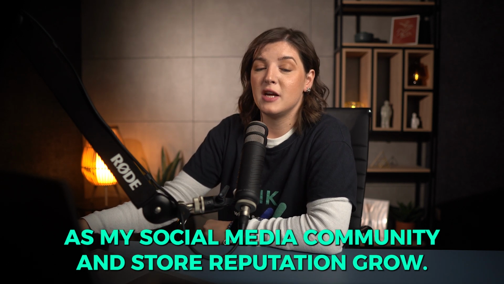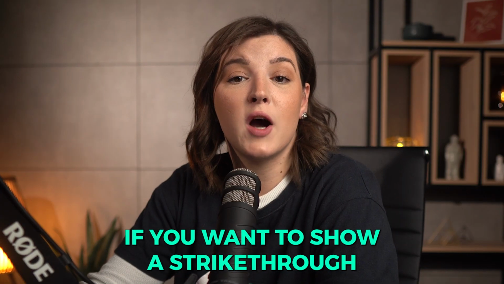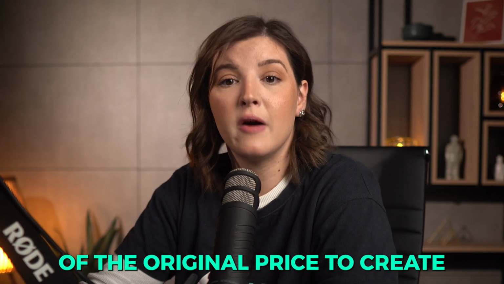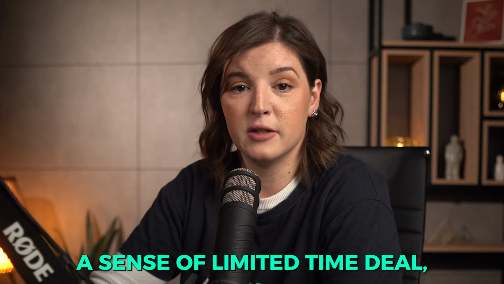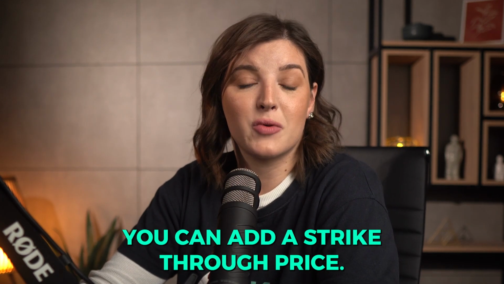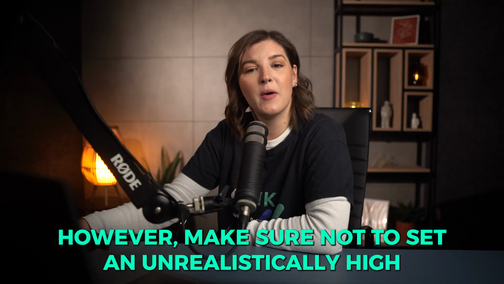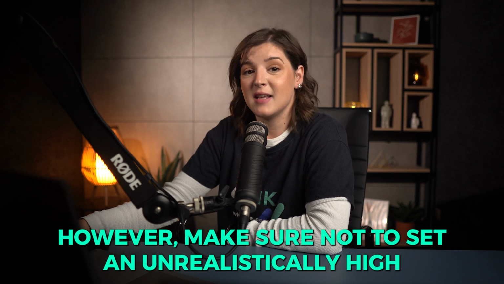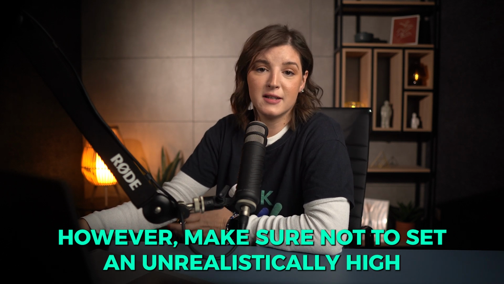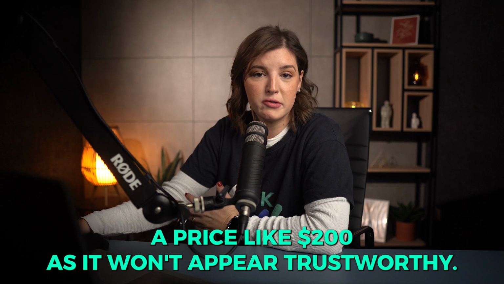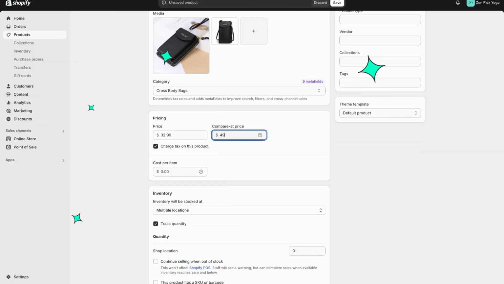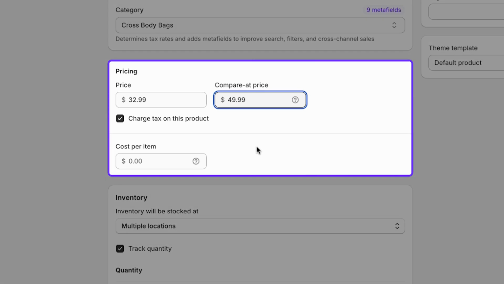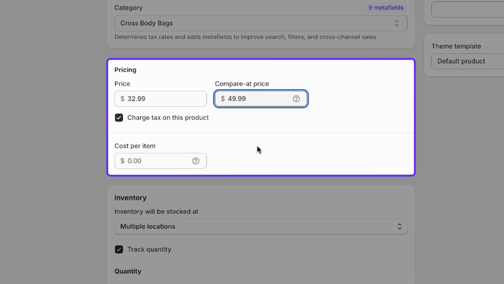If you want to show a strike through of the original price to create a sense of limited time deal, you can add a strike through price. However, make sure not to set an unrealistically high price like $200 as it won't appear trustworthy. In this case, I'll set the strike through price at $49.99.